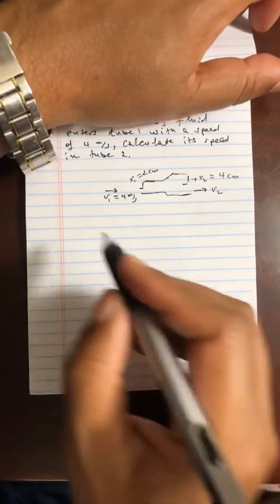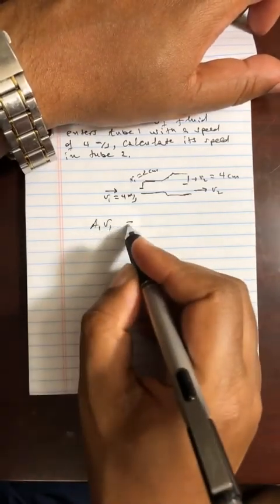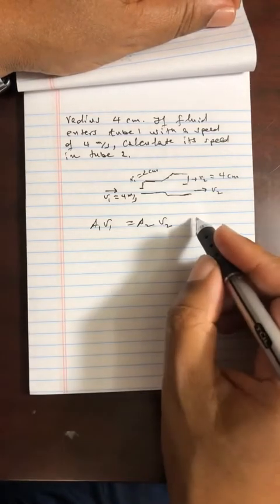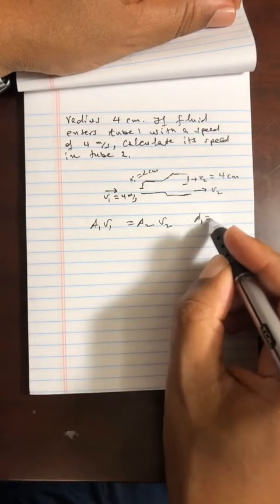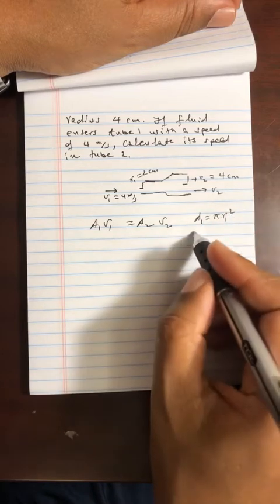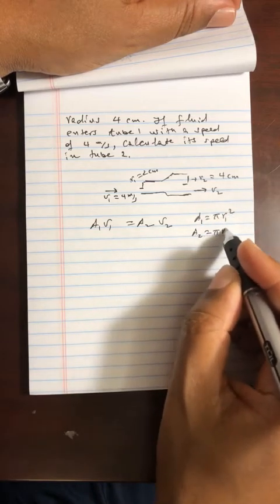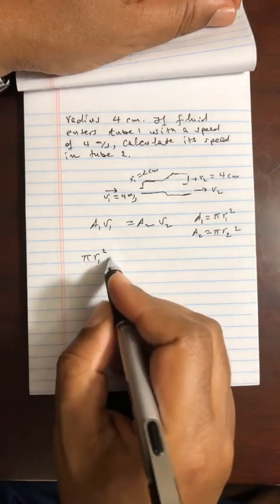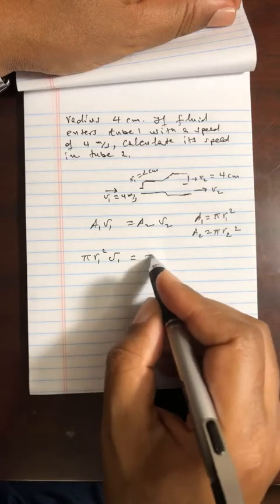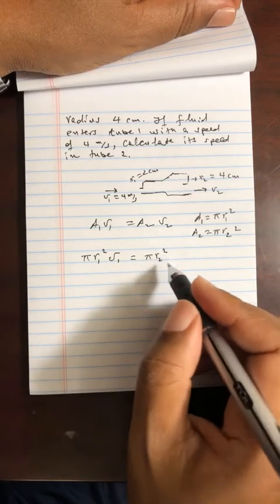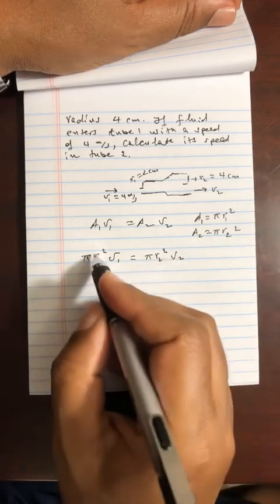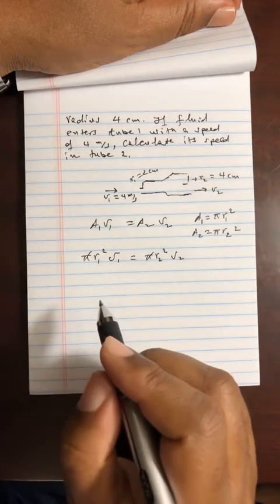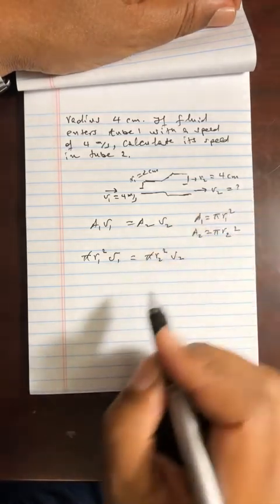So the equation is A1 v1 equals A2 v2. But this is a circular cross section, so A1 equals pi R1 squared and A2 equals pi R2 squared. So pi R1 squared times speed in T1 equals pi R2 squared times speed V2. Pi goes away, and we're looking for V2.